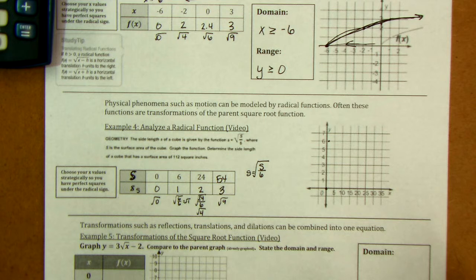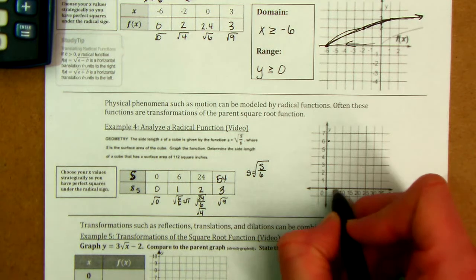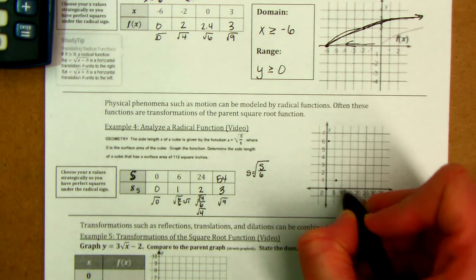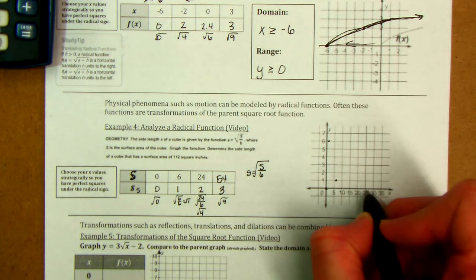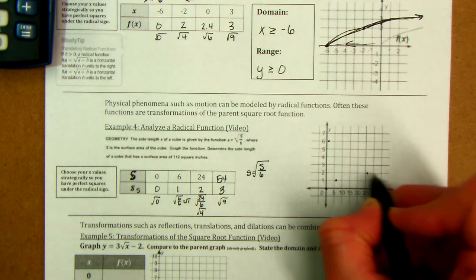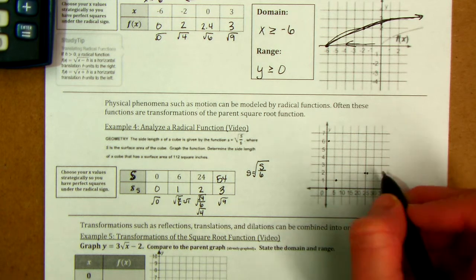Sorry, 6 is 1, my bad, folks. 6 is 1, 24 is 2. Oops, 24. Goodness, I'm struggling here. And then 54 is way out there. I'm not even going to worry about it. So there is our parabola.